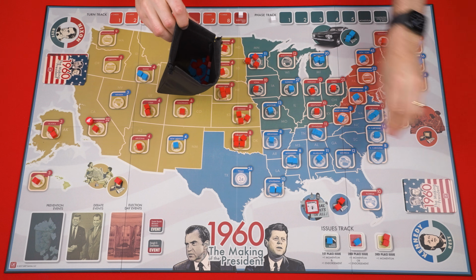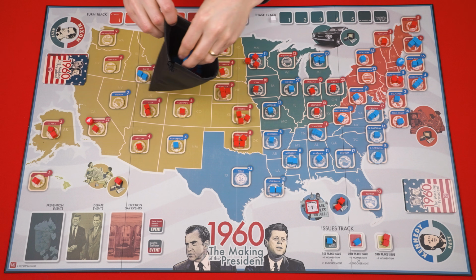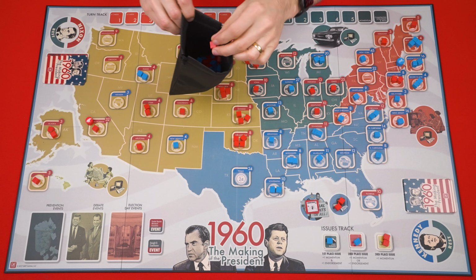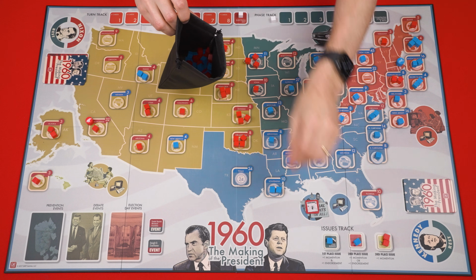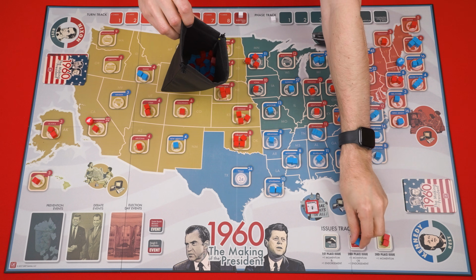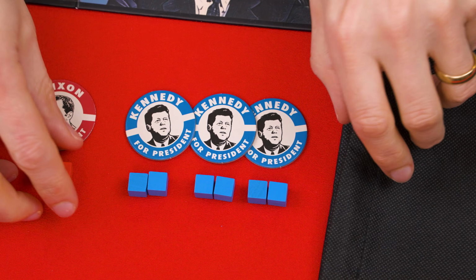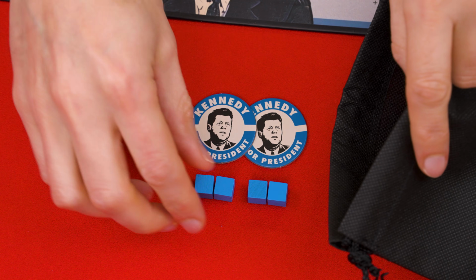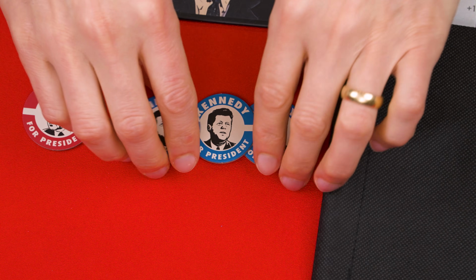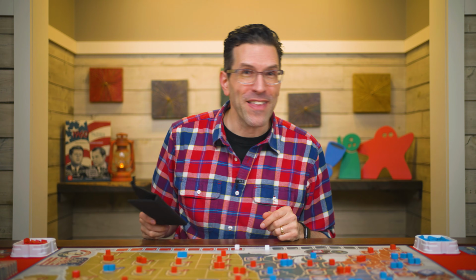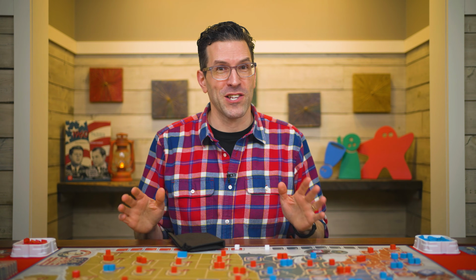Then you also collect the cubes on the media support spaces of the board and add them to the bag as well, along with any that are currently sitting here on the issues track tokens. The players then add 2 cubes to the bag for each momentum token that they currently have, and then they discard those tokens. You now perform an initiative check, and the winner will have initiative during the election.